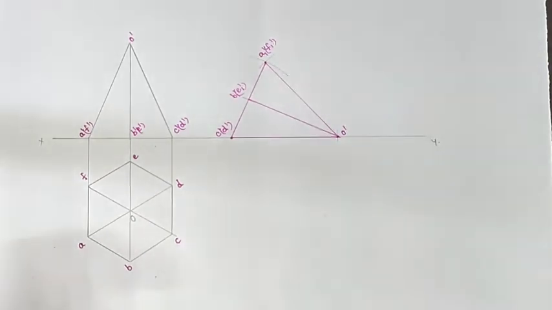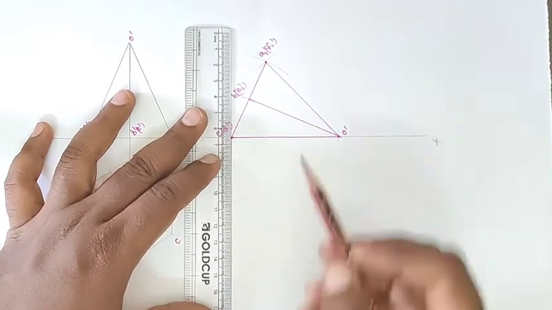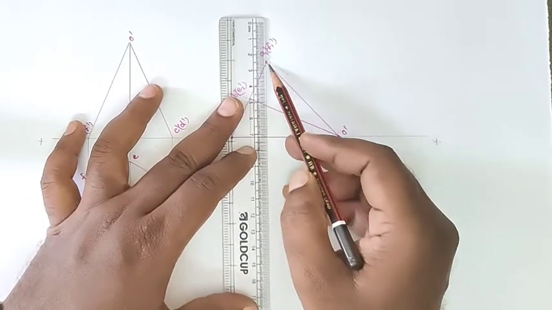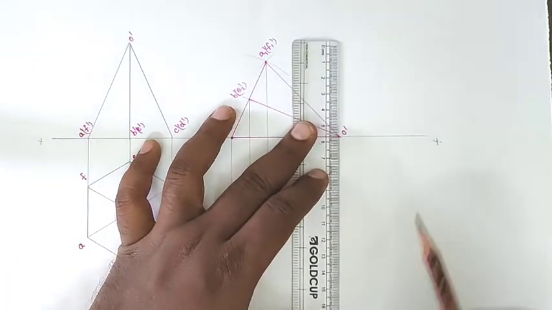So this is our second front view. After drawing the second front view, draw the vertical projection lines from the points on the second front view. Here they are not giving the axis inclination, but they are giving the triangle face on the ground.